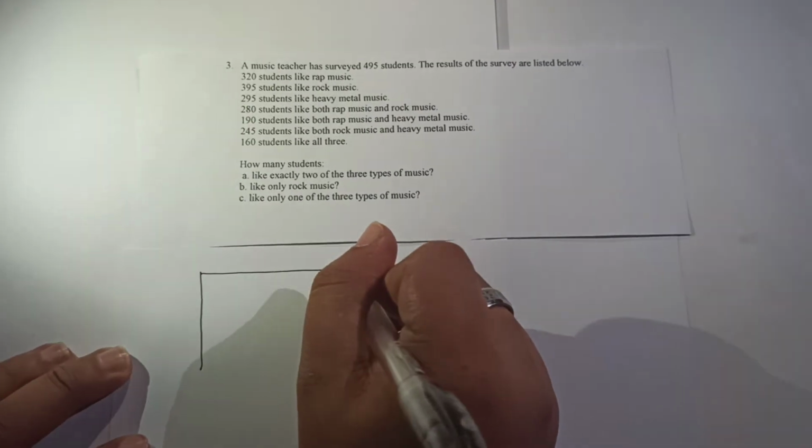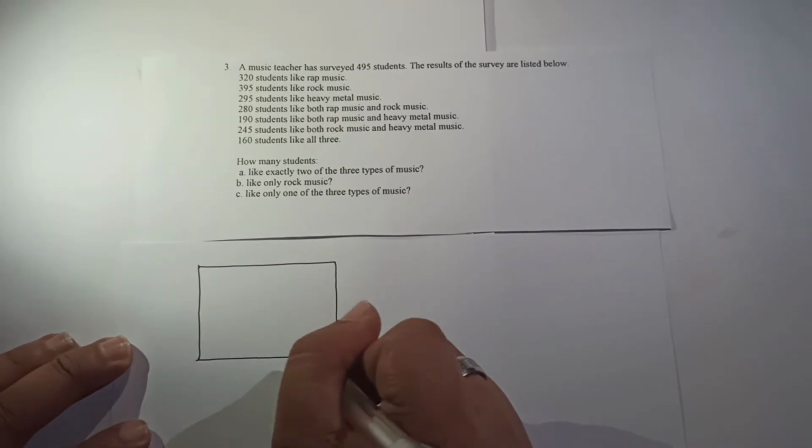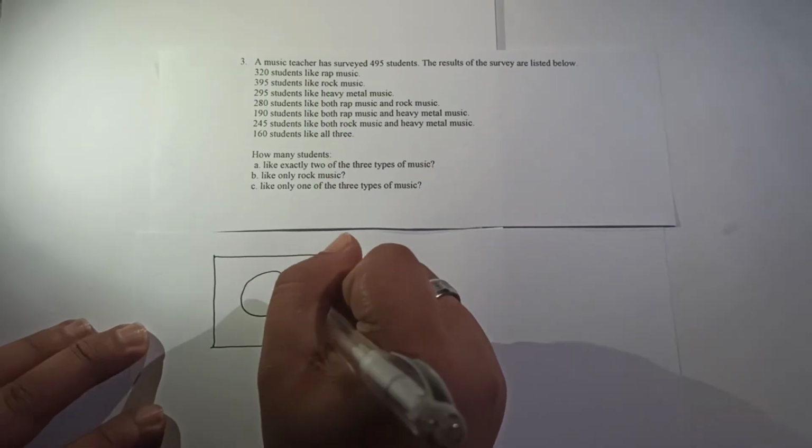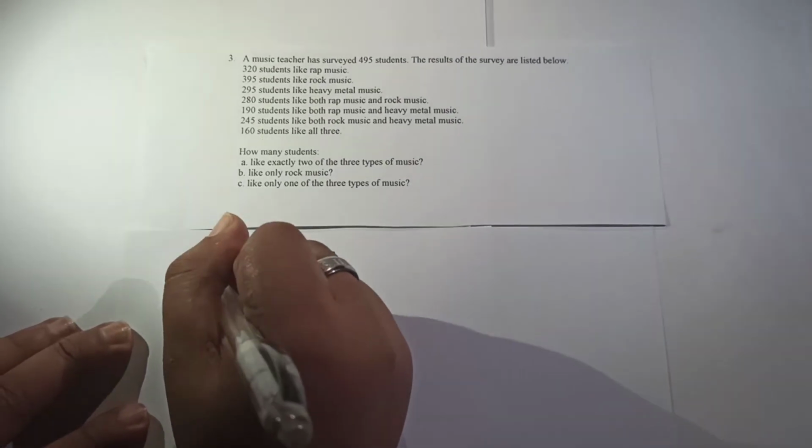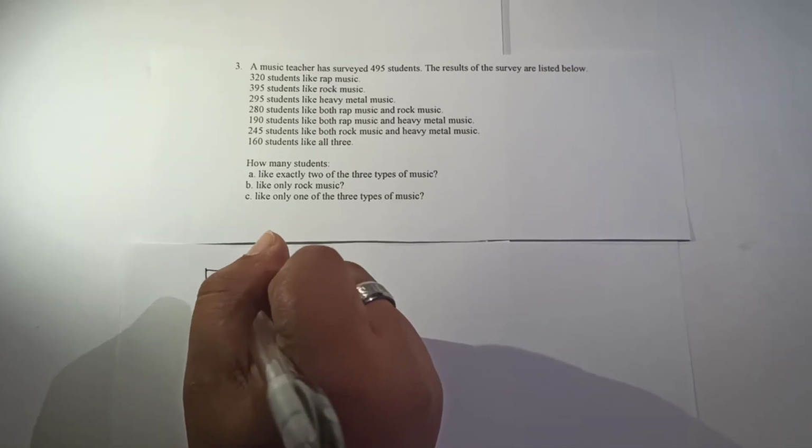In this case, we are going to draw three circles of the Venn diagram. Our universal set is 495.